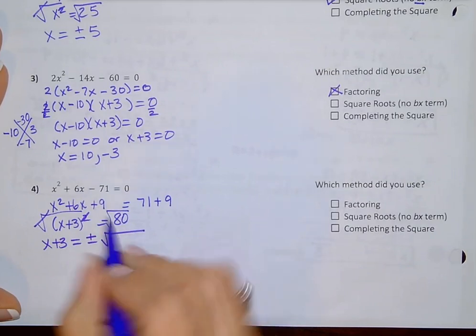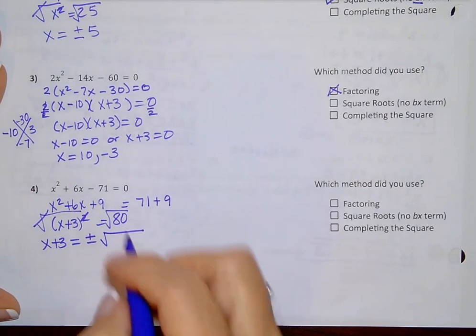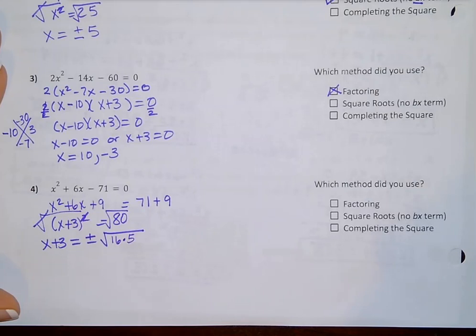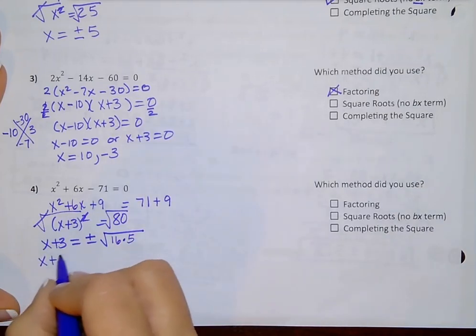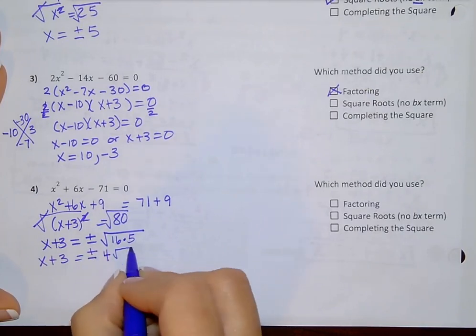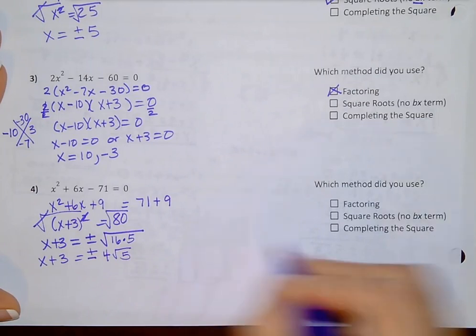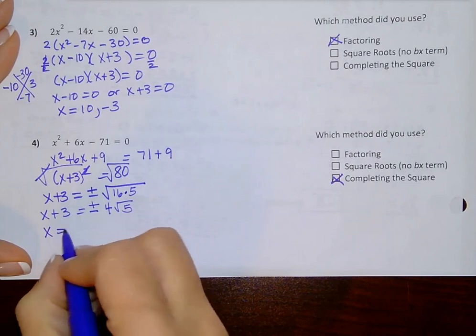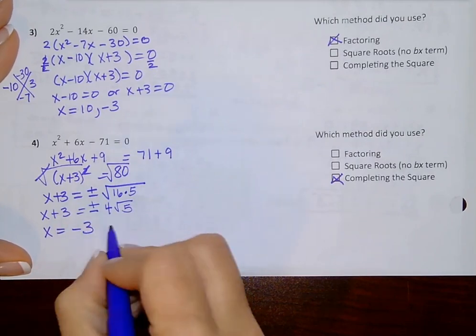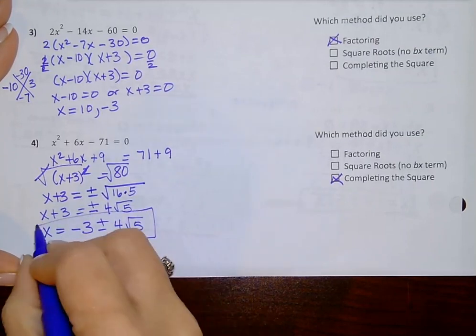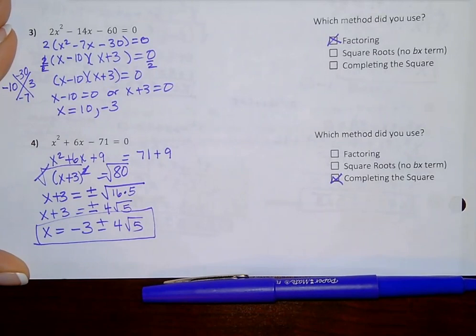Well, square root of 80, I know that I can simplify. It's actually 16 times 5. The reason I'm doing that is now I can say x plus 3 equals positive or negative 4 roots of 5. I'm nearly done, right? I'm using completing the square. Okay, so I'm going to say x equals, I'm taking 3 away from each side, so it's negative 3 plus or minus 4 times the square root of 5. There you go. Those are our 2 answers, and I'm just pretty sure I got that right. Negative 3 plus or minus 4 roots of 5.